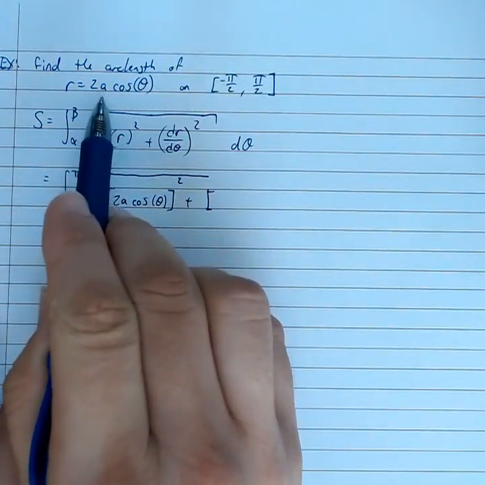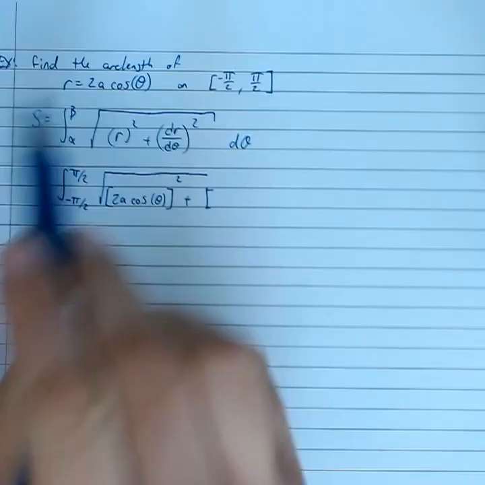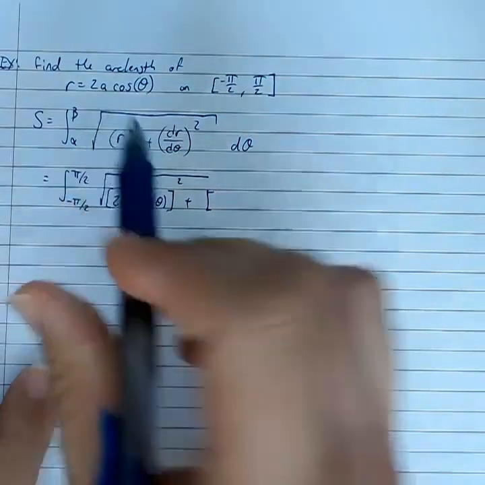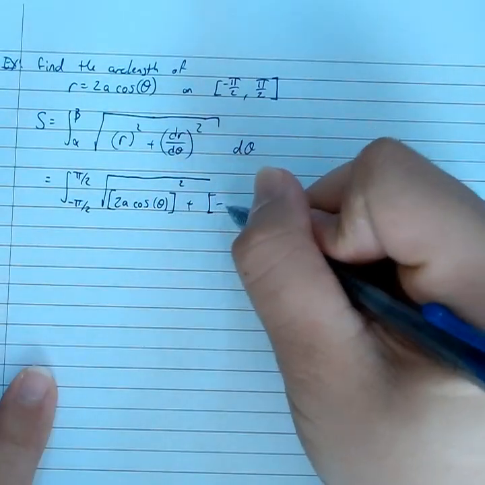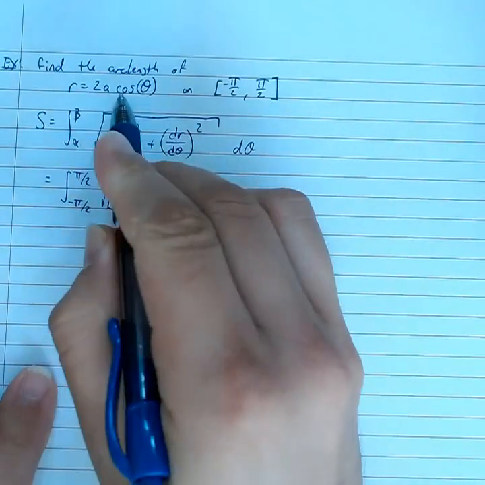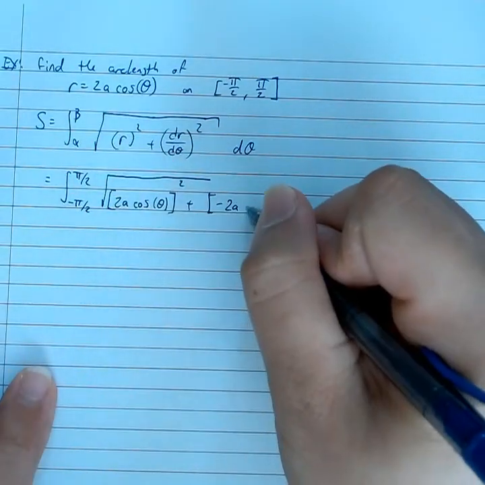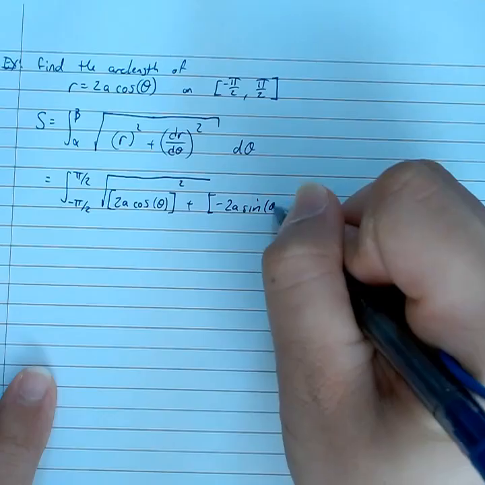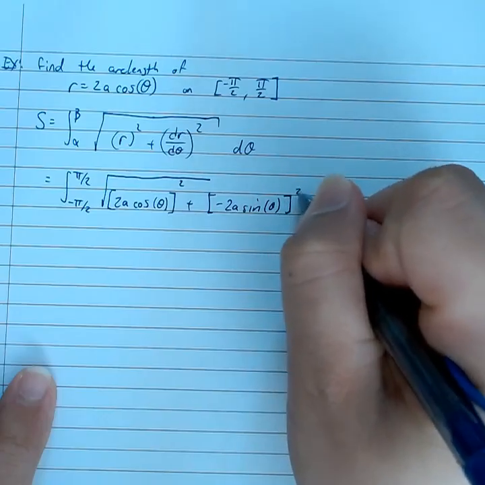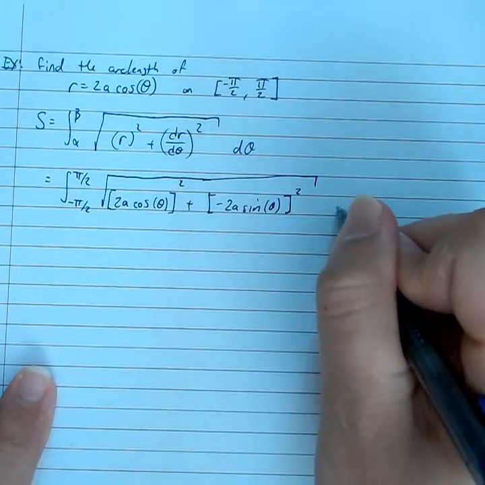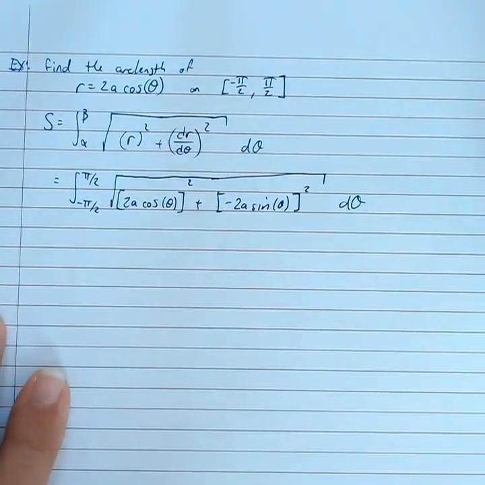That's a constant. So the derivative of a constant times the sine of theta is that constant times negative the sine of theta. So the derivative of 2a cosine of theta is negative 2a sine of theta. That whole thing is squared and integrated with respect to theta.